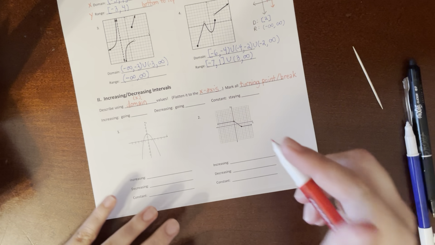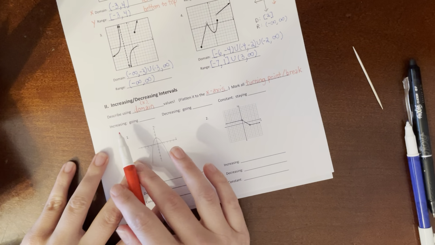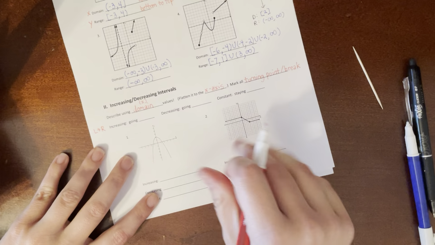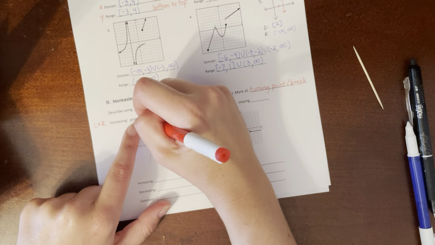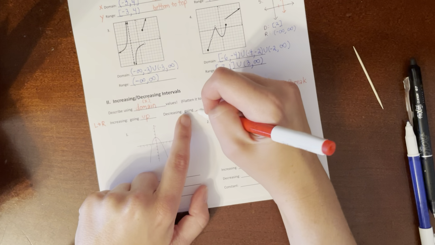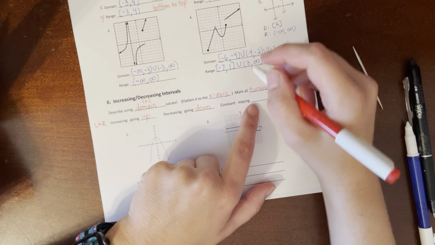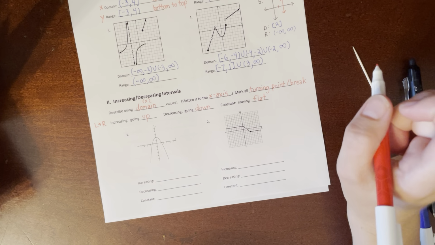Okay, and then when we're reading the graph, we're gonna read like we read a book from left to right. Increasing would be that we're going up. I'm sure you guessed it. We talked about it a little. Decreasing would be going down. And constant would mean that we're staying flat. Okay, so let's talk about what I mean.